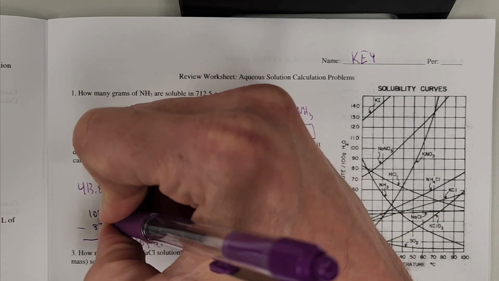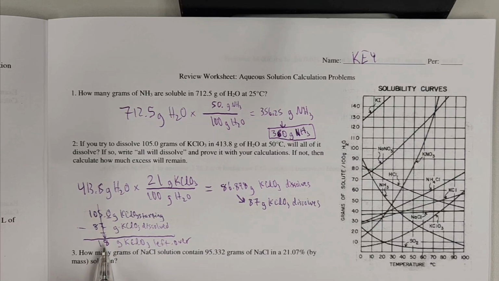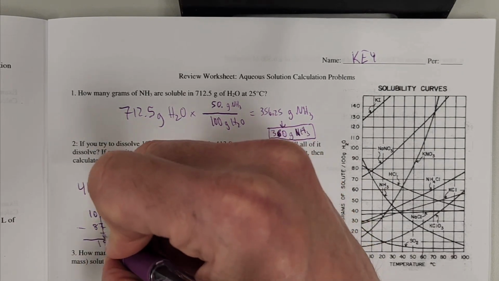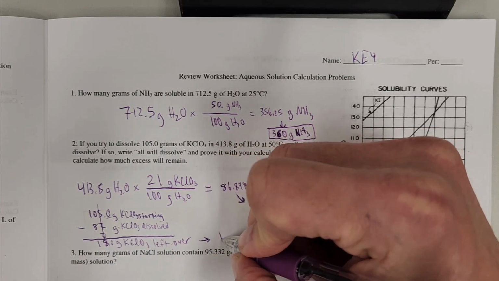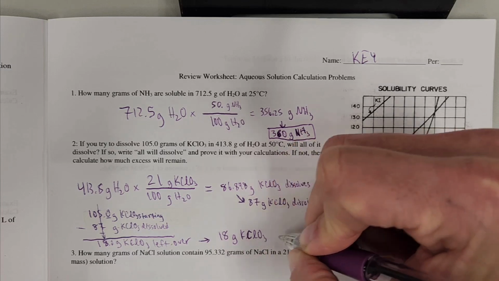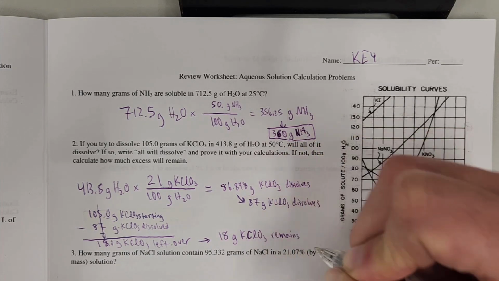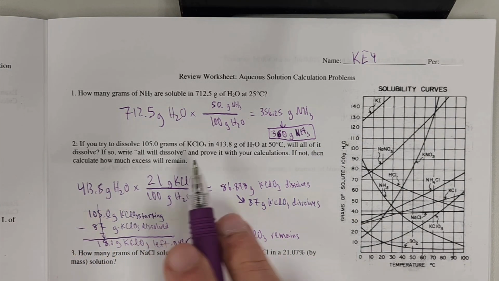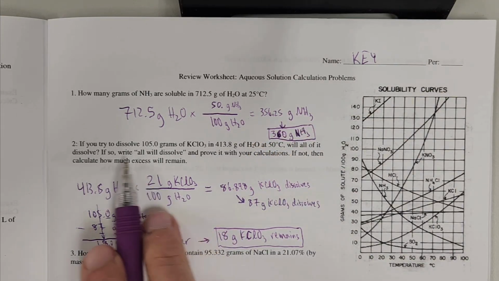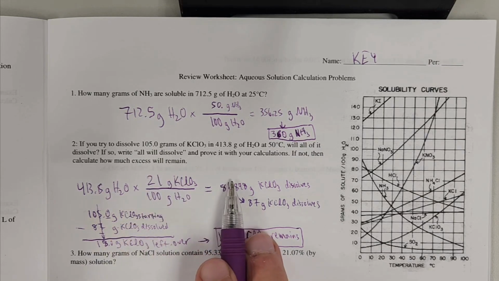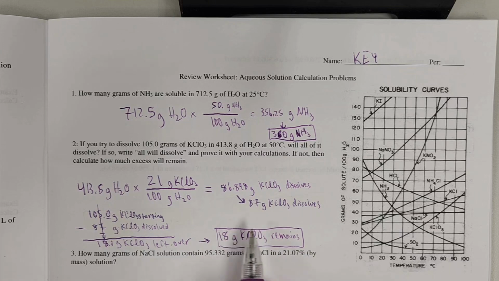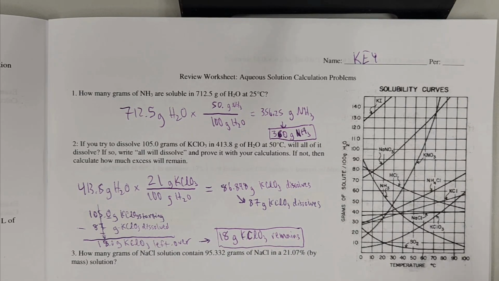Now underline here, draw an arrow pointing at it. Okay, 18 grams. Technically I guess it would have been 18.0, but because the arrow points here, it just turns into 18 grams of potassium chlorate remains. So not all will dissolve. Instead you have that. If this calculation had yielded a number greater than 105, then you simply would have written the words all will dissolve in a box, and that would have been the final answer. So that's how you handle that one.